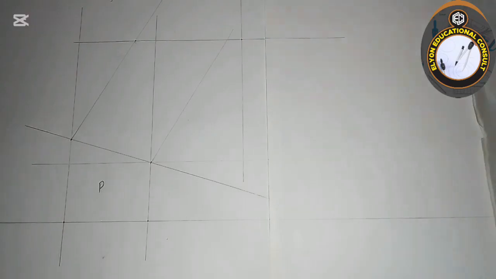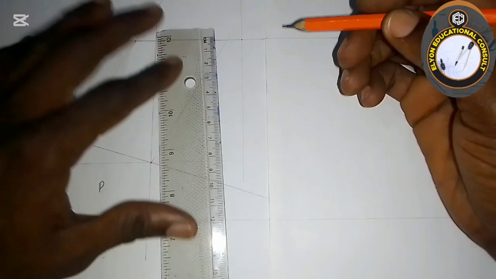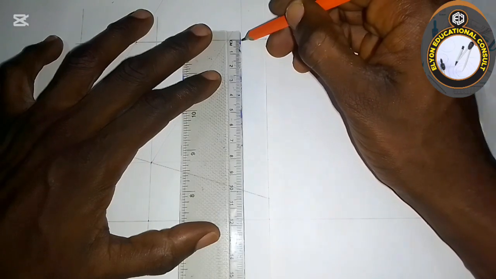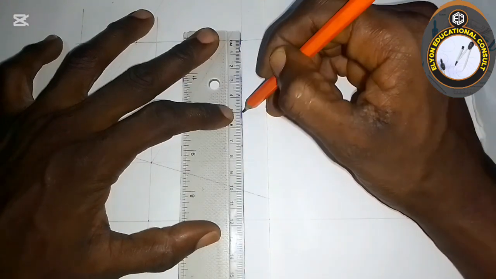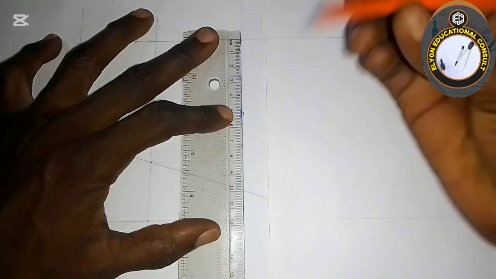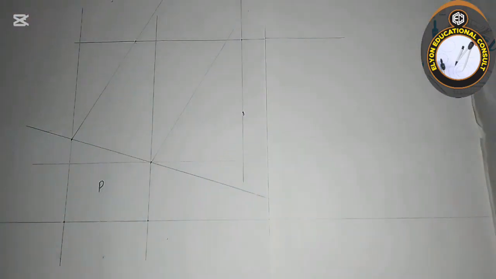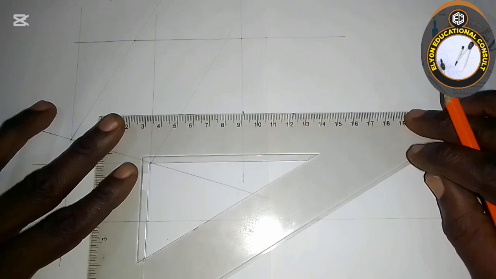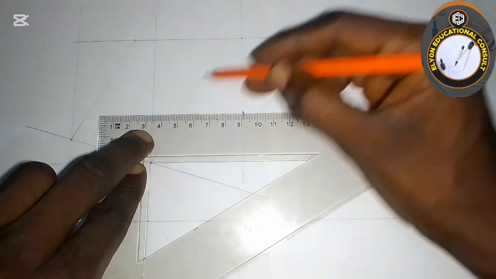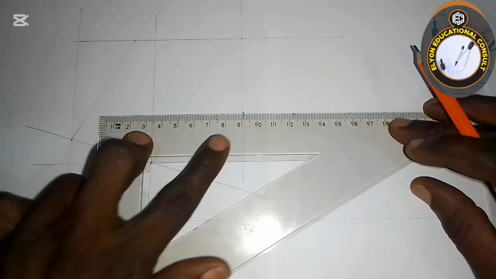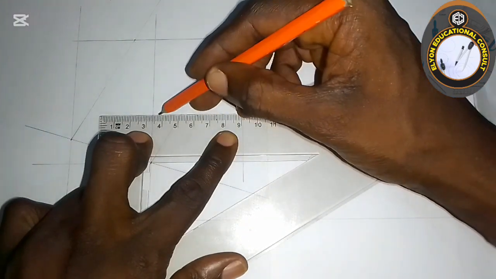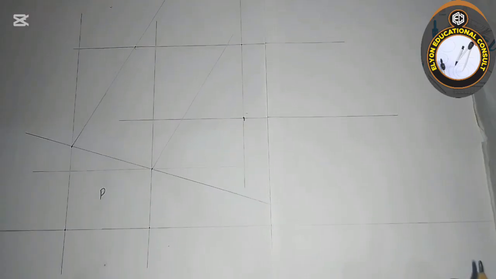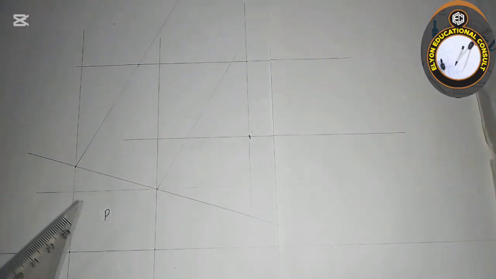Okay, so the diameter of the pipes is 50. The diameter of the pipe is 50, so I will just take 50 this way. So this is my 50. From that point, I'm going to produce a horizontal line which is going to intersect with this line that I have here. So just produce the line this way. Okay, so you have that.